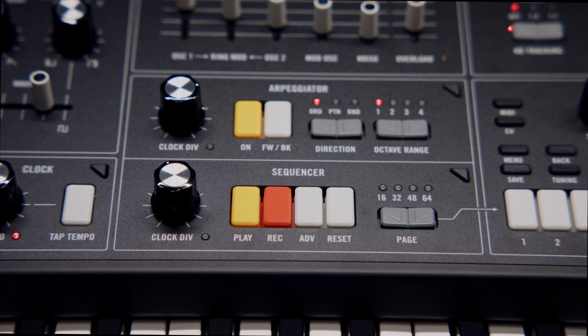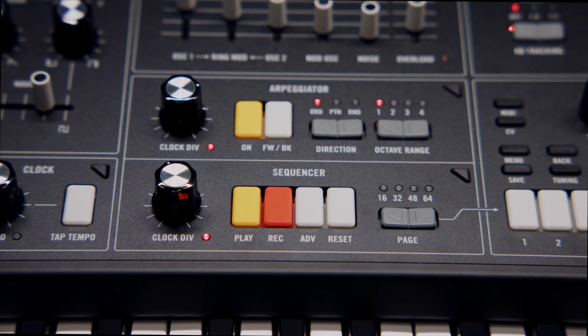So as you can hear, the sequencer is a really unique and powerful improvisational partner for you to play over or simply use in your productions when working in the studio.